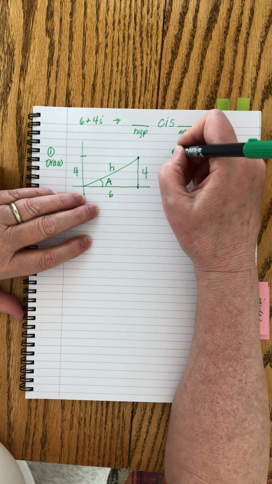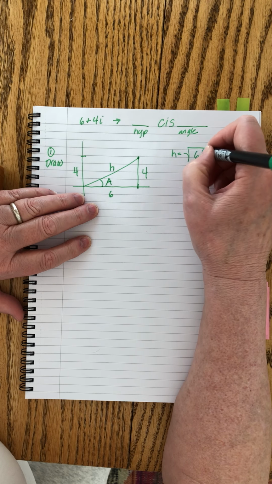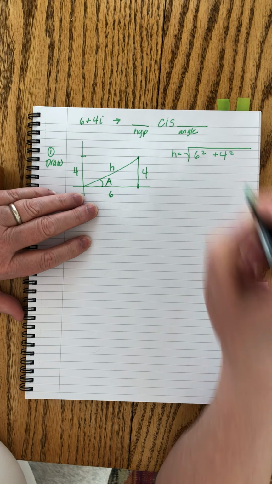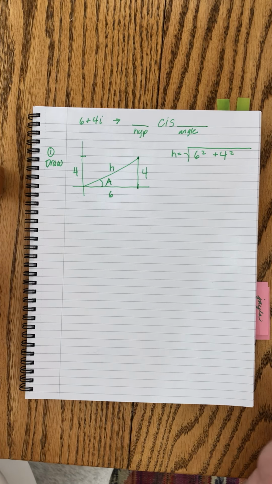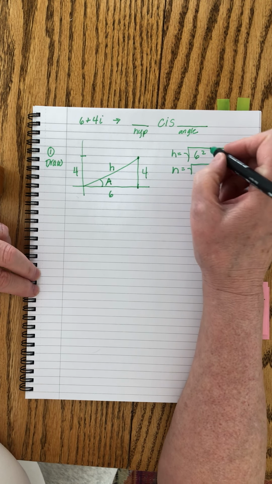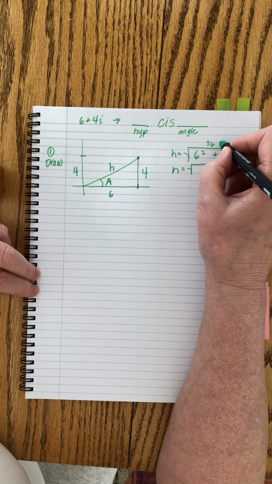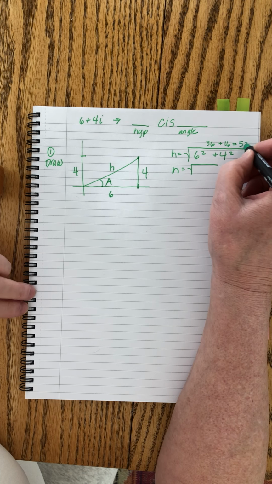To find the hypotenuse, I'm going to use the Pythagorean Theorem. Already sorted out for me, right? And so this will be h equals the square root of, this is 36 plus 16 equals what, 52, right?